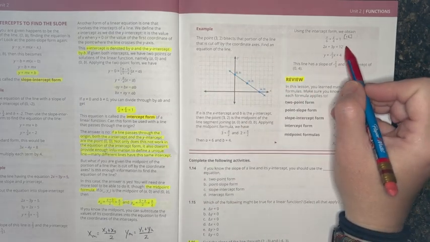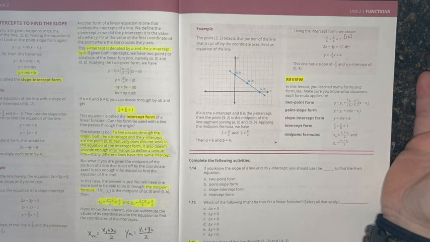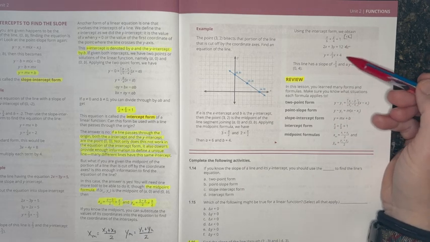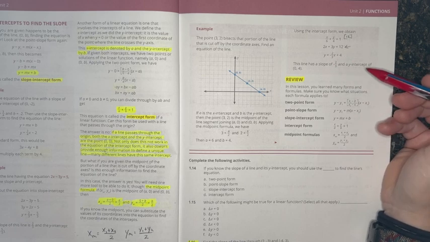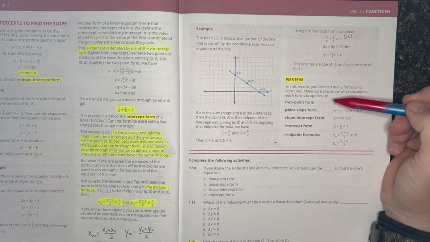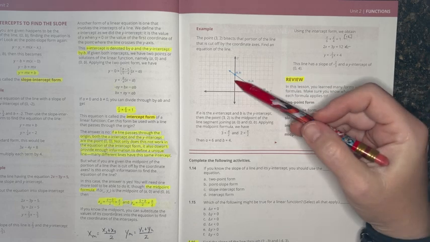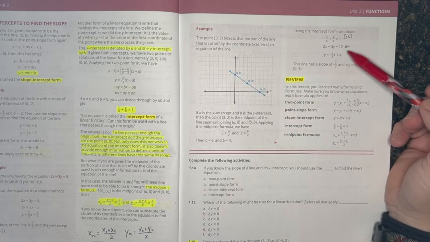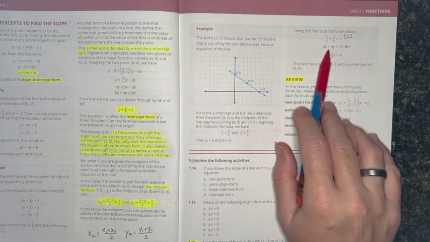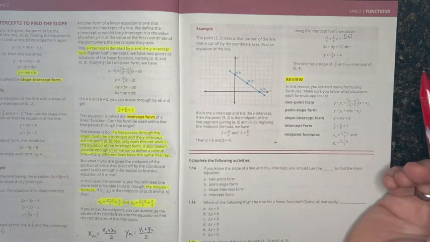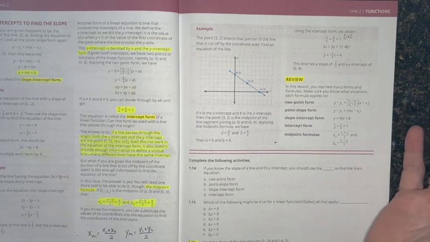So this technically is the standard form of the equation. They've gone the extra step of changing it over to slope-intercept form and then listing the slope and the y-intercept, which we already knew. But it said find an equation of the line, so this step is fine. You don't have to go any farther than that.